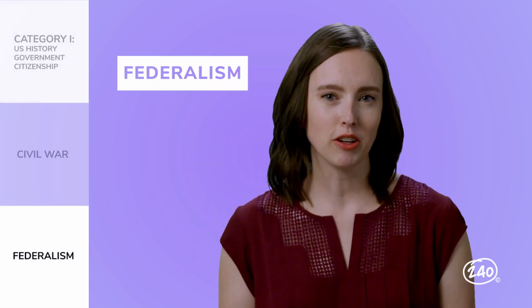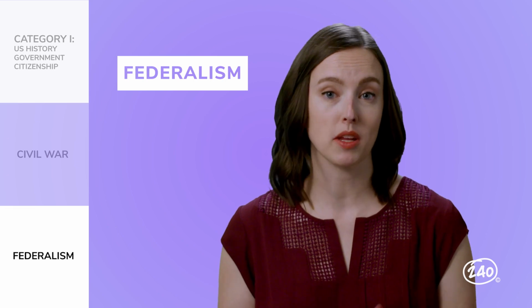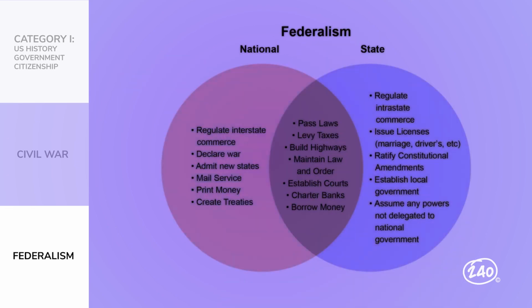Okay, let's move on to something important to know from the government and citizenship portion of this category. Federalism is a system of shared power between the national government and the states. There are differences in the powers of the national and state governments, but some powers do overlap.